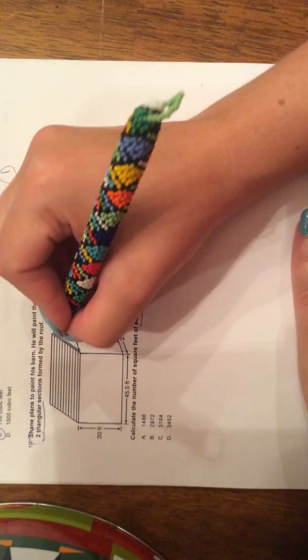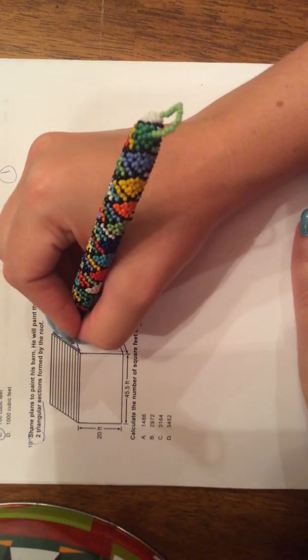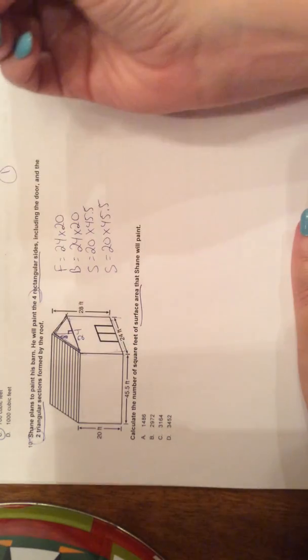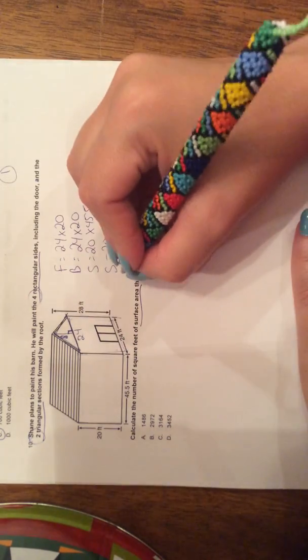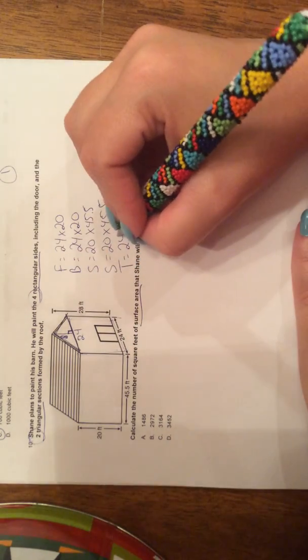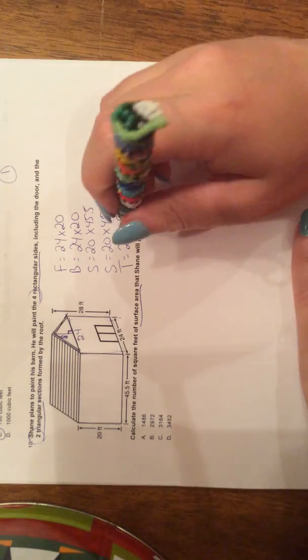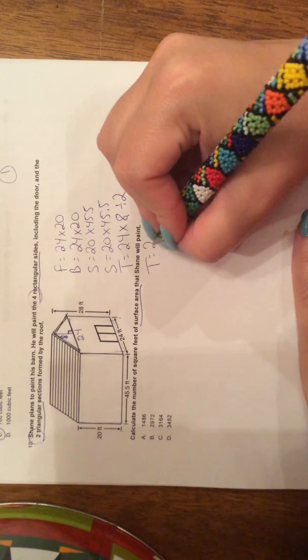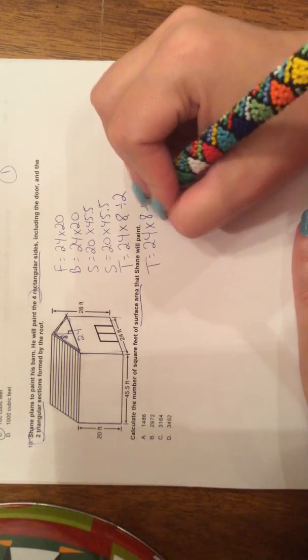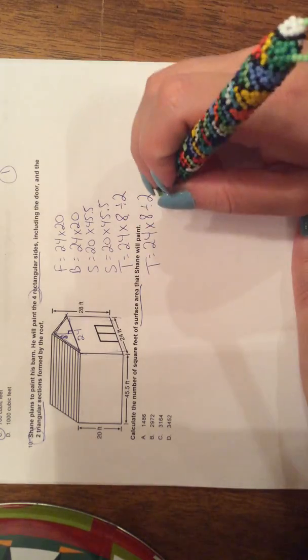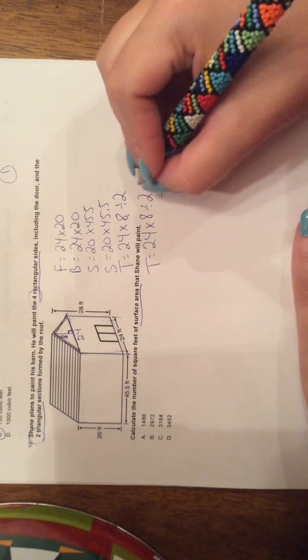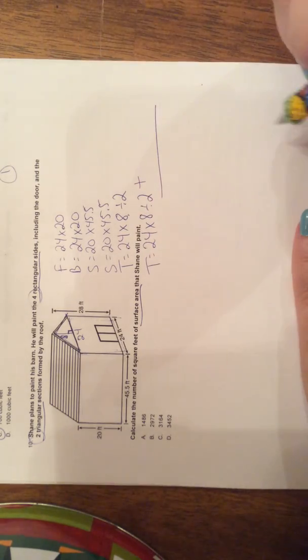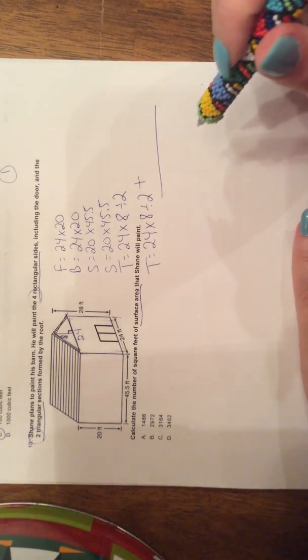This bottom part's 20, that means the height of the triangle is 8. Remember, that's just a right angle. So you would have to do 24 times 8, and it's a triangle, so you have to divide it by 2. And then do the same thing for the other triangle. And once you get all of those answers, okay, then you would add them all up and see what your answer is.